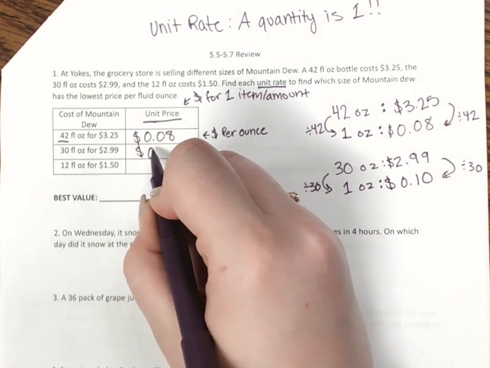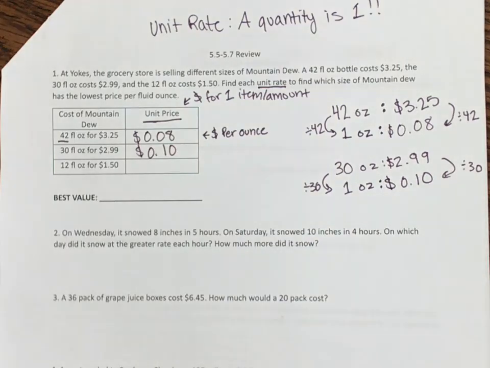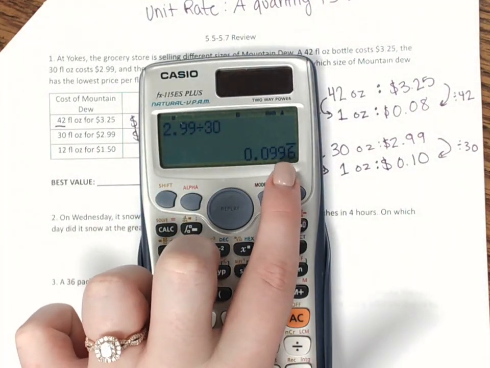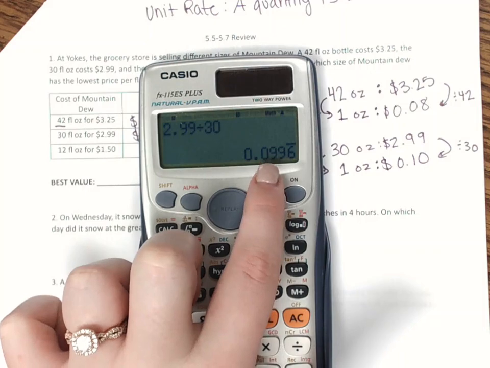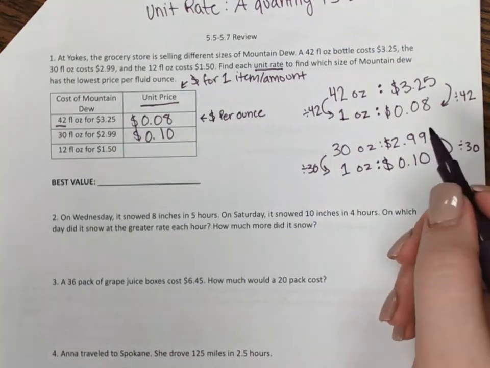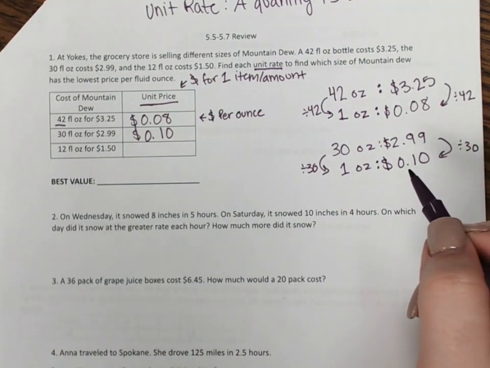Now, if you decide to round down, that's okay, but just keep in mind, rounding is very important. So see how there's a 9 right here next to this one? That means this 9 is going to round up to 10, okay? So the unit price for the 30 ounce is 10 cents.